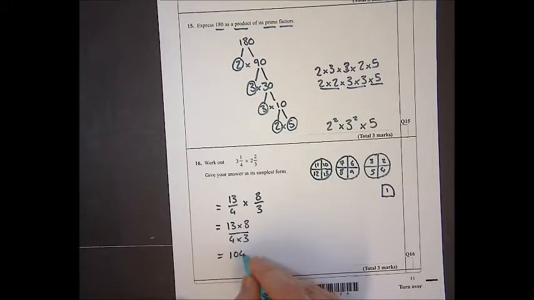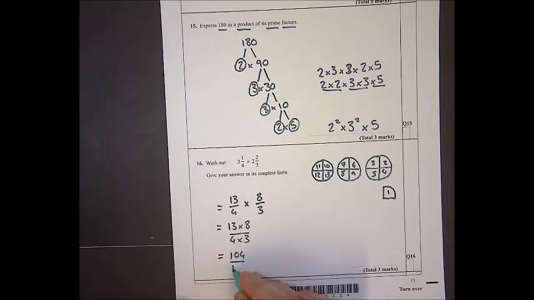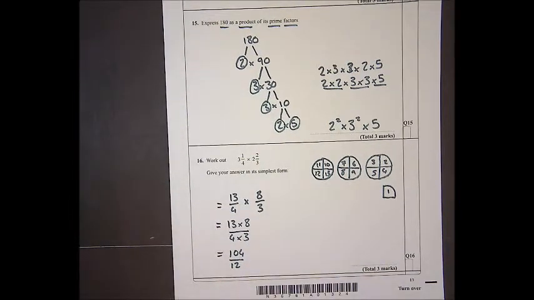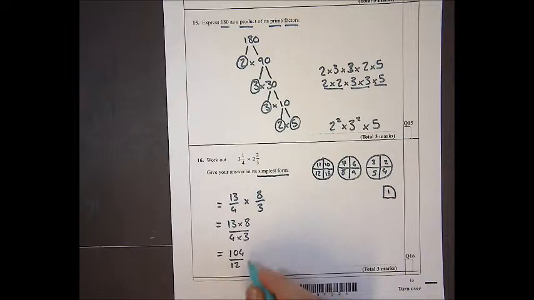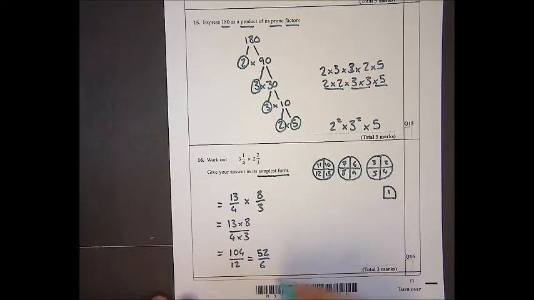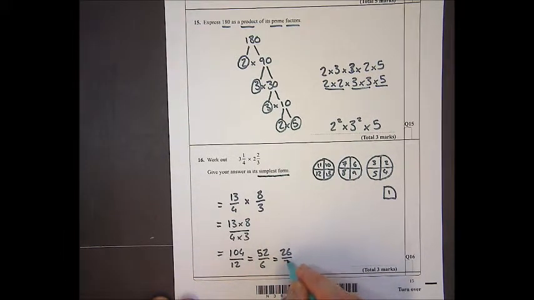Now I'll present it in its simplest form. So I can see that both of these are even, so I'm going to divide by 2. That's going to be 52 divided by 6. Even, so that is going to be 26 divided by 3. Now, I can't see any common factors here. The only factor that I can divide through with any meaning here is 3. So 26 divided by 3 unfortunately doesn't go. So what is 26 thirds?